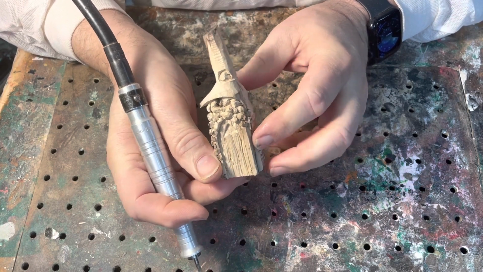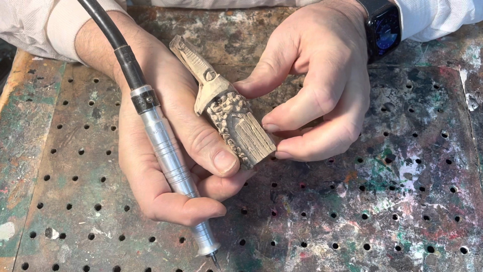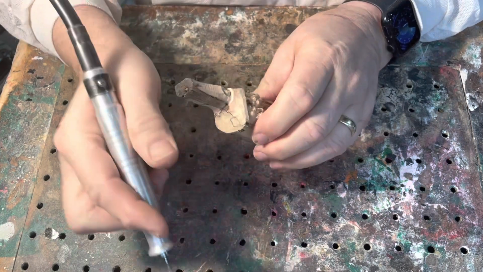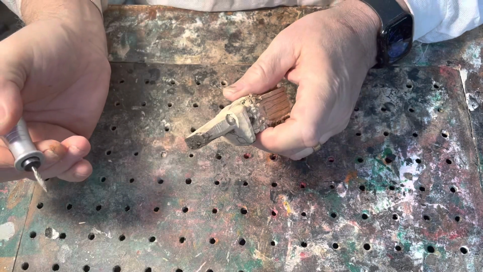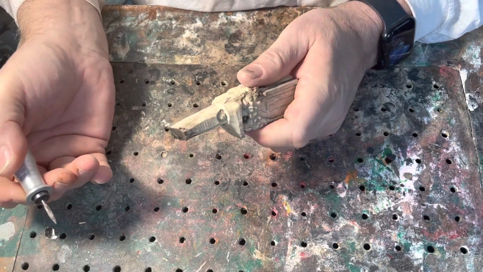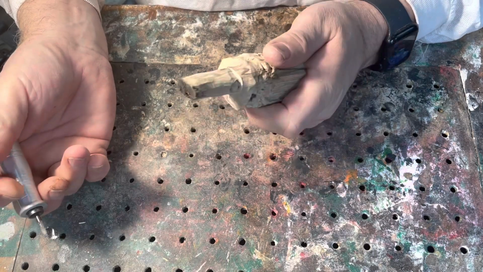Again, I'm going to keep saying, you want to dig in there deep. You want it to have a nice relief. And I'm making this up as I go. That's what I've always said. I have no idea where stones belong. I know what stones look like.